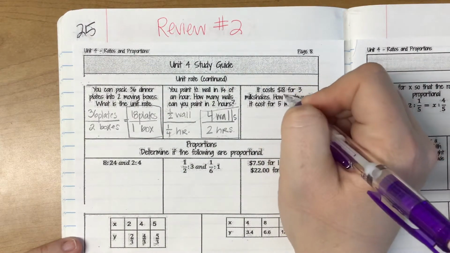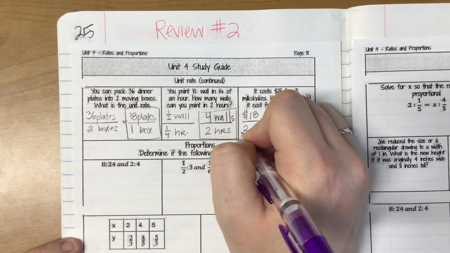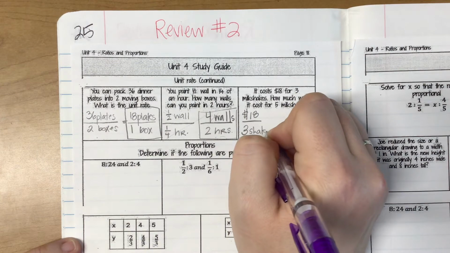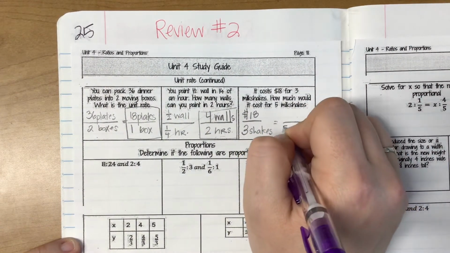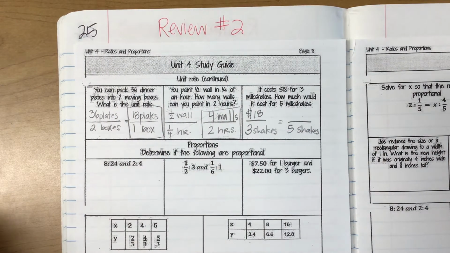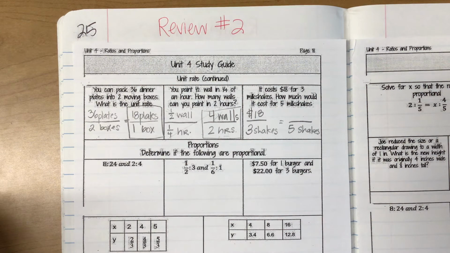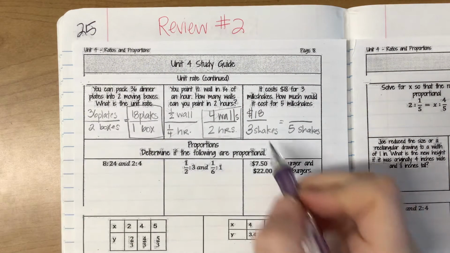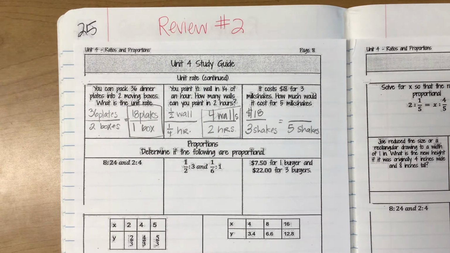All right, it costs $18 for 3 milkshakes. So $18 for 3 shakes. How much would it cost for 5 milkshakes? So the way that John was describing is a little bit harder this time, right? Because I don't know how to make 3 become 5 by multiplying. Can you tell me how much 1 milkshake costs?